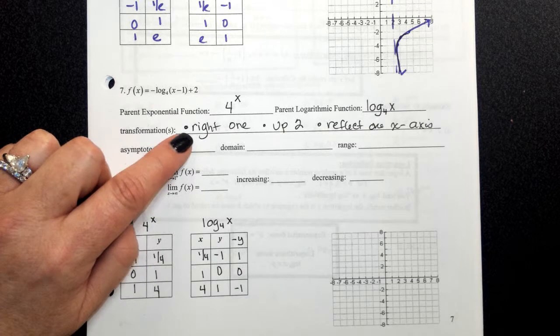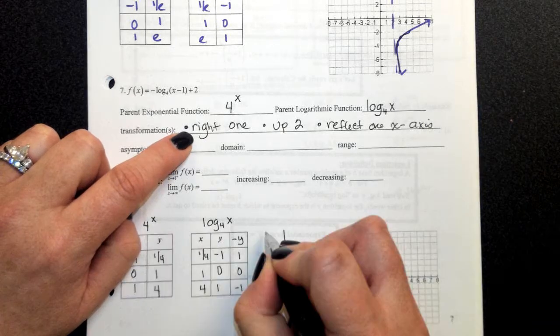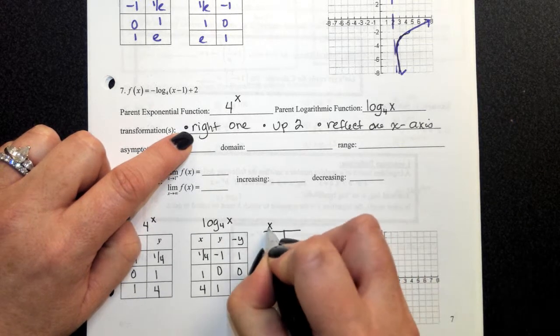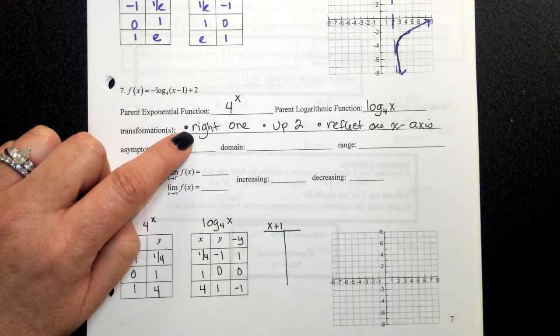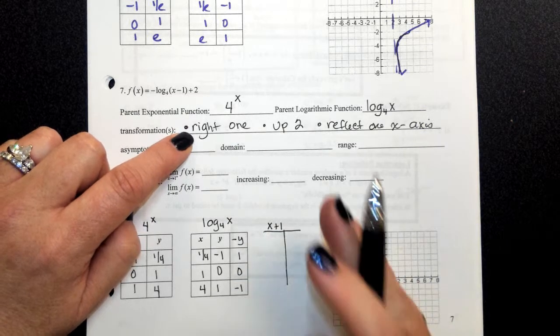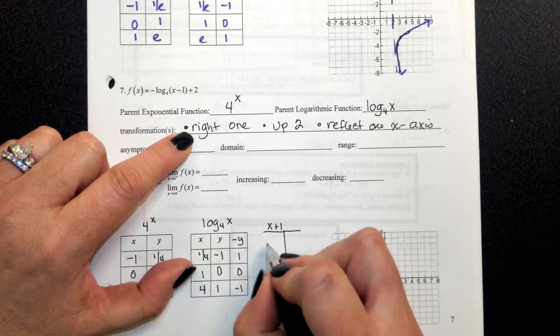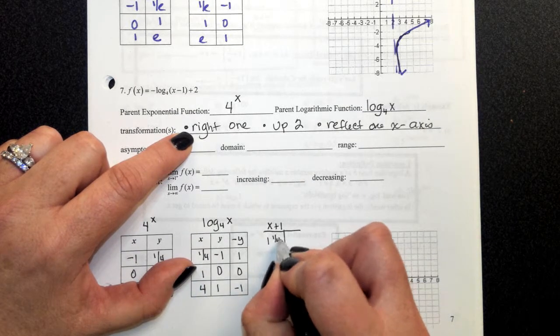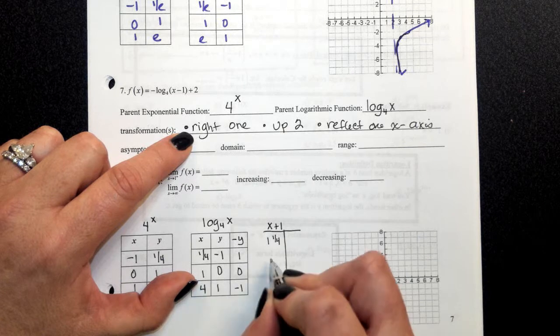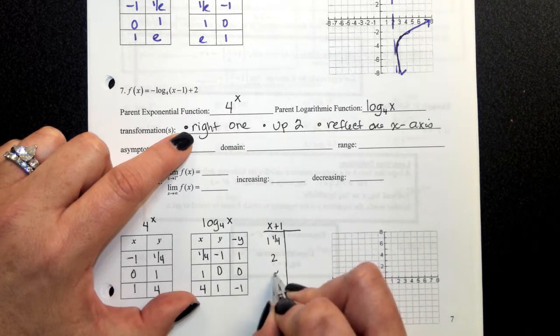Now, if I'm going to go to the right 1, I have to add 1 to each of my x-coordinates. So 1/4 plus 1 will put me at 1 and 1/4. 1 plus 1 is 2. 4 plus 1 is 5.